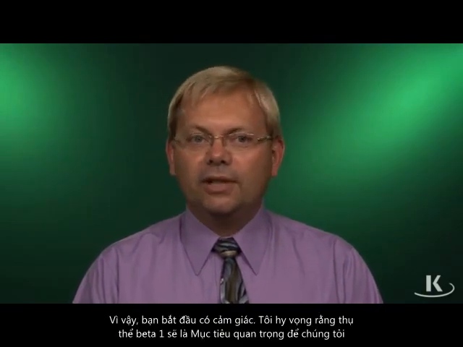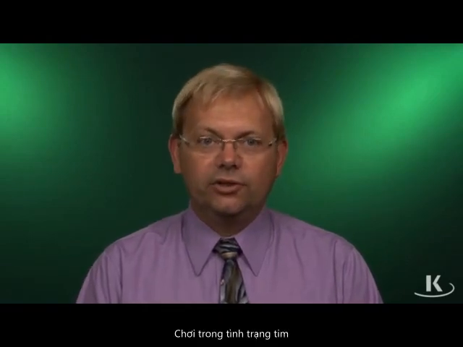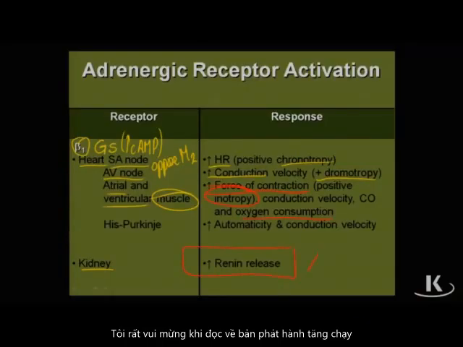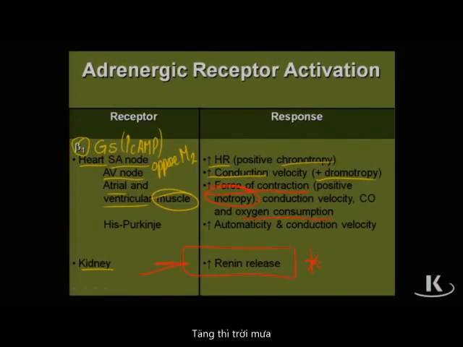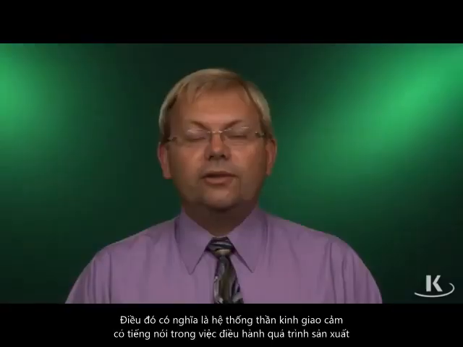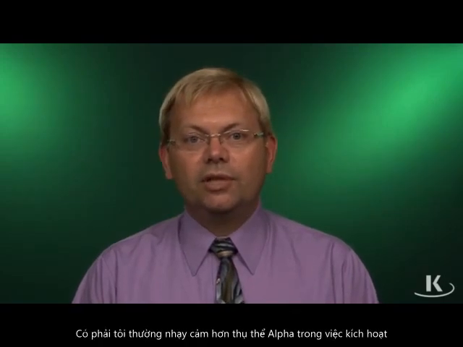So you start having a fear, I'm hoping, that beta 1 receptors are going to be a critical target for us to play with in cardiac conditions. In the kidney, I'm very excited to read about the increased renin release because I can now integrate the two responses. Alpha 1 suppresses renin release, beta 1 increases renin release. Hey, that means literally the sympathetic nervous system has a say on renin production. Who's gonna win? If you look in the margin of your syllabus, you will read that beta receptors are usually more sensitive than alpha receptors to activation.